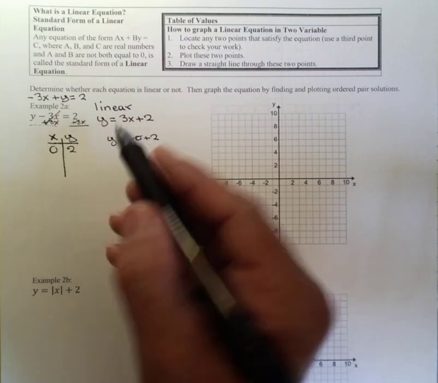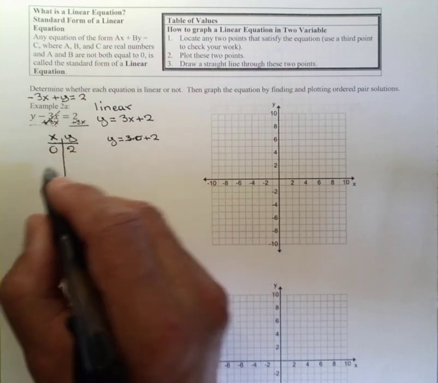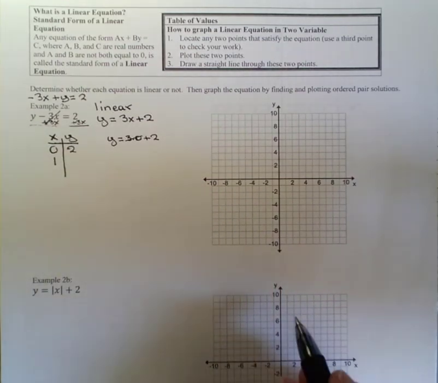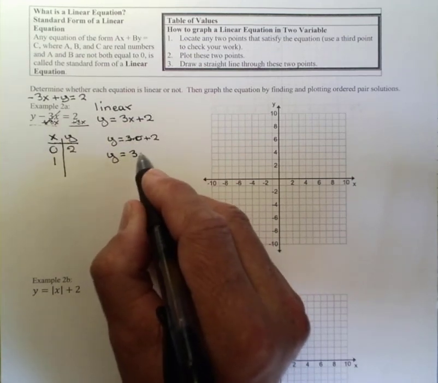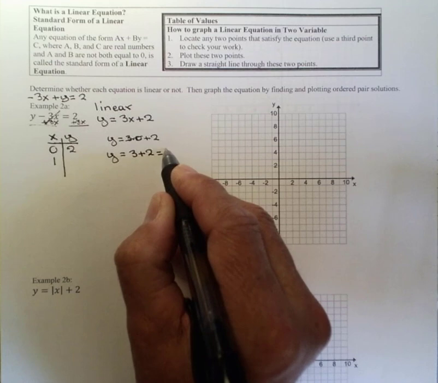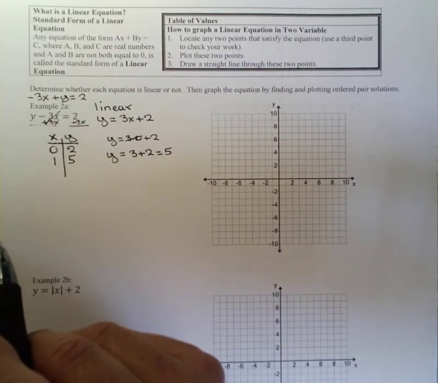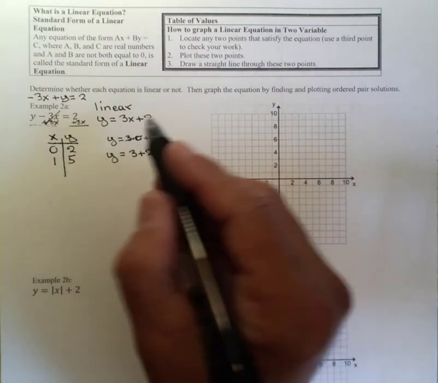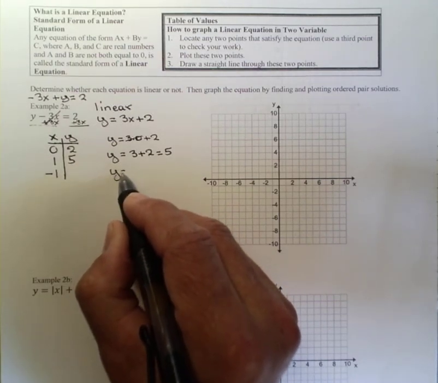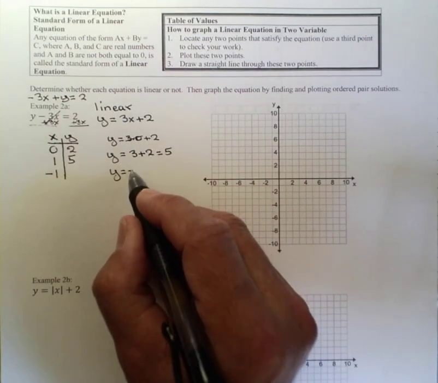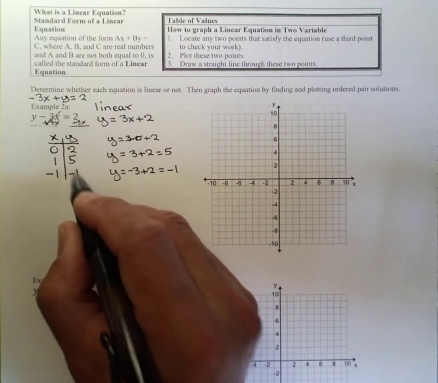Let's do another one. Let's just make the math easy. Let's make x equal 1. This means y would equal 3 times 1, well that's 3, plus 2, or 5, right? And now it's always a good idea to choose a negative as well as a positive. Why don't we choose negative 1 for x? So y is equal to 3 times negative 1, that's negative 3, plus 2, which is negative 1. Now I have 3 points.